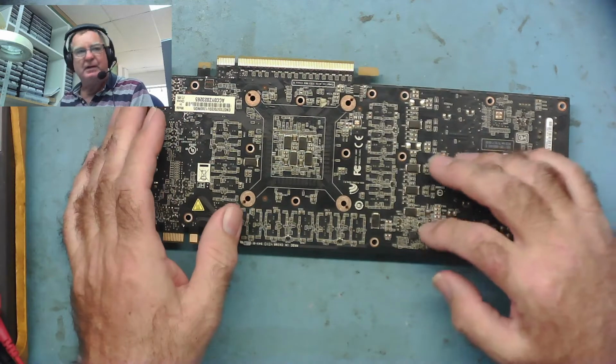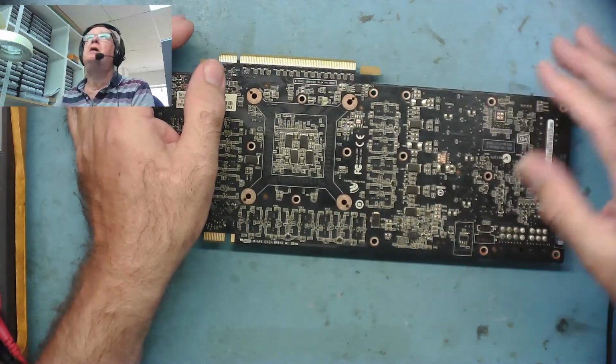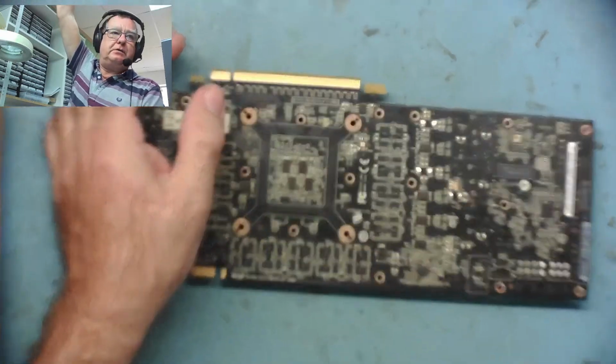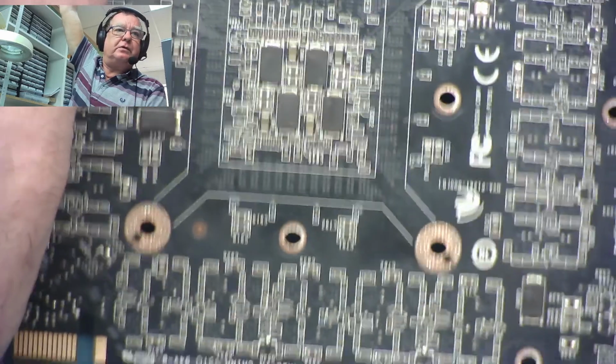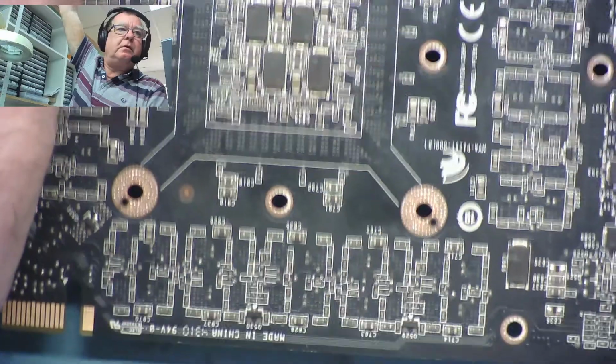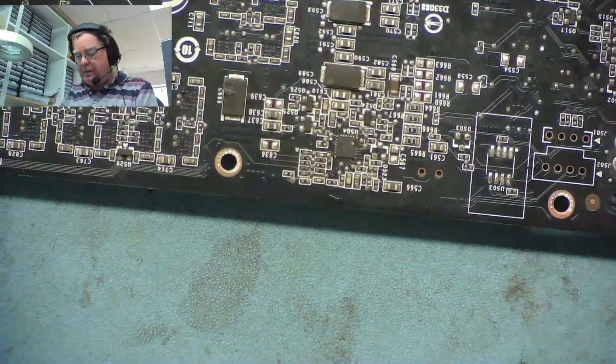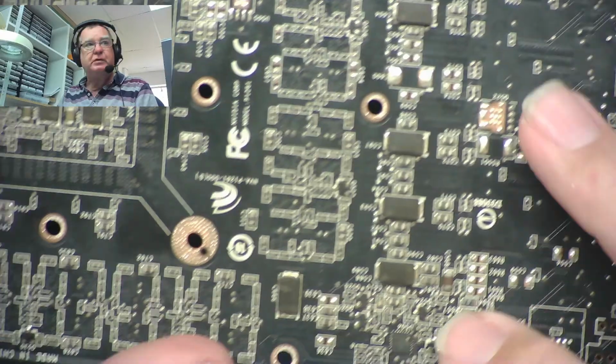Only question that leads to is why did it go bang? And I don't really know at this moment in time. Maybe let's just zoom down a little bit. Maybe somebody has some theories as to what caused this to go bang. Do you have a good focus there? That's pretty good, yeah. There it is, look.